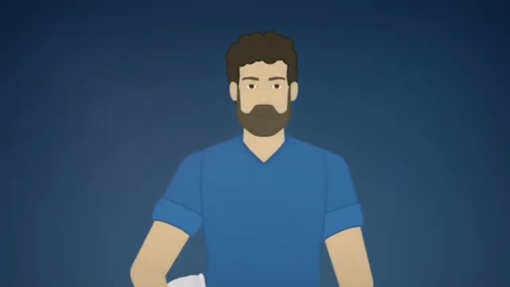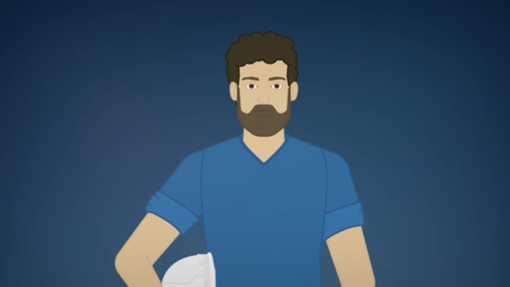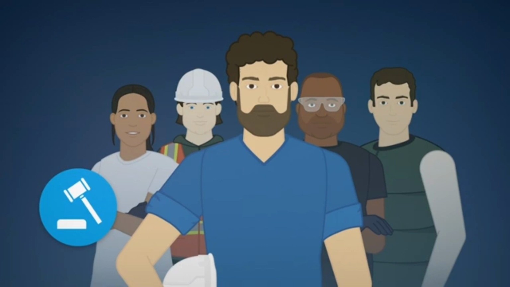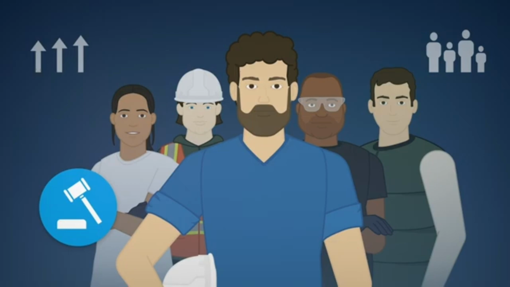As the principal contractor or employer, it's your responsibility to ensure the prevention of work accidents and occupational diseases on the job site. And not just because it's the law, but also because these accidents can have a significant impact on your productivity as well as on your workers and their families.